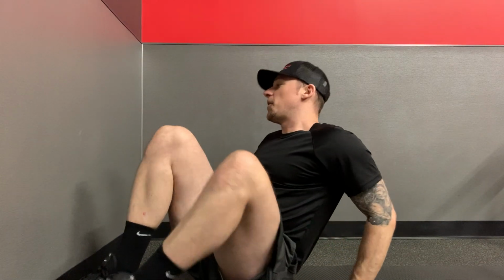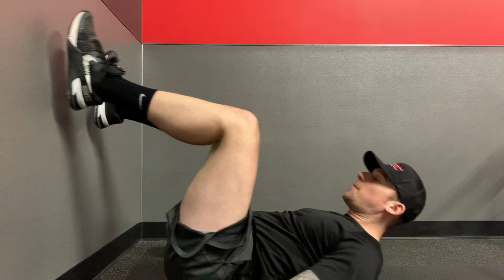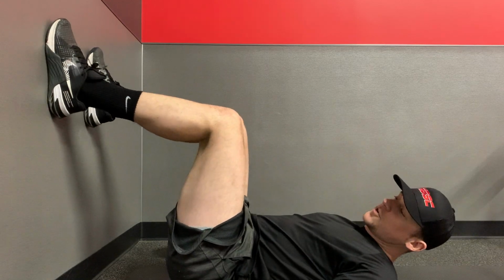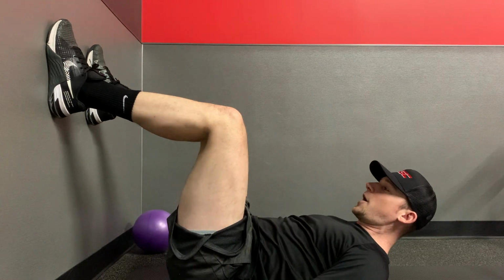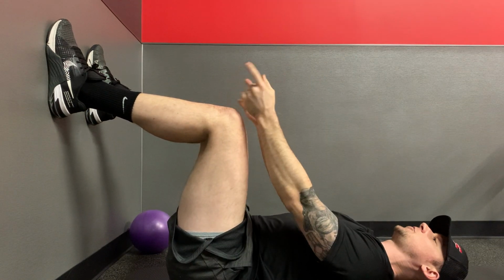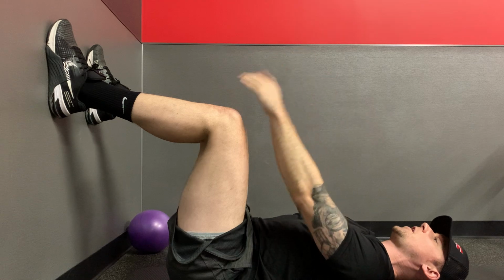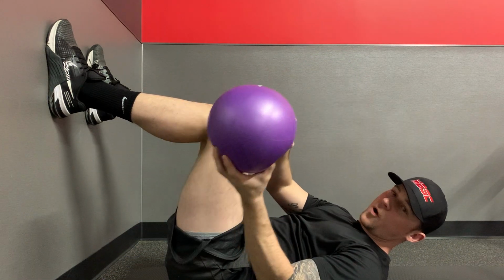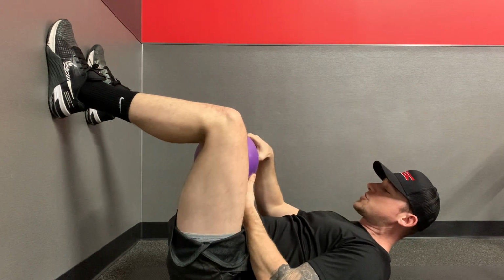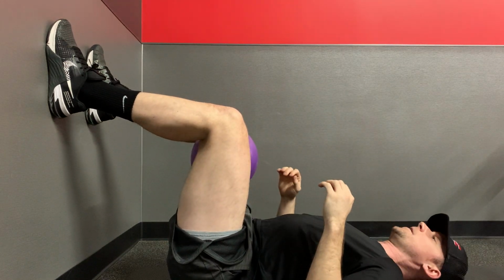So what we're going to do here is set up in what we call the 90-90 position, which is a 90-degree angle at the knee, 90-degree angle at our hips, okay? We're going to have those toes just facing straight upward, about shoulder width apart, all right? I'm going to take my ball, block, foam roller, whatever, and just wedge it between my thighs, all right?